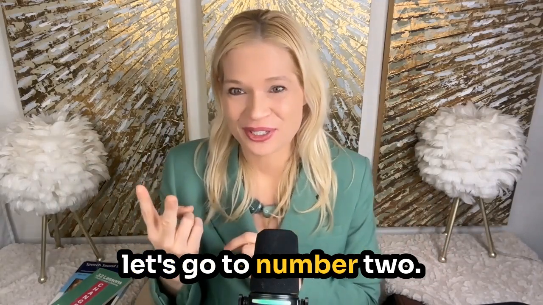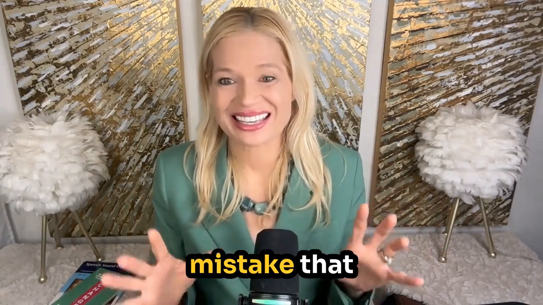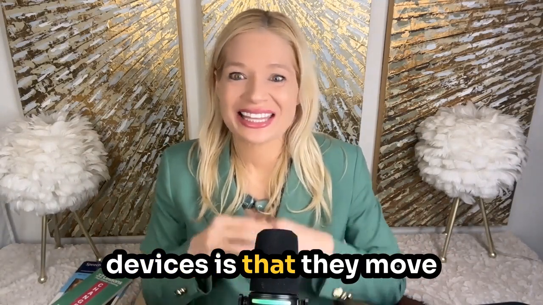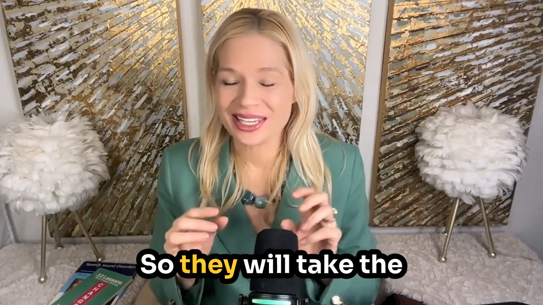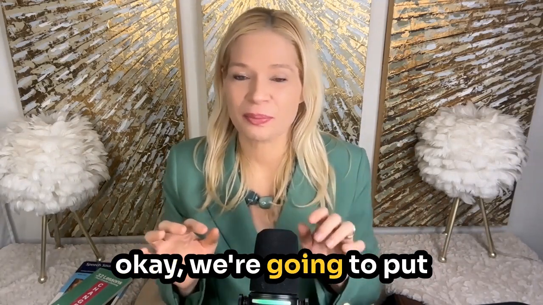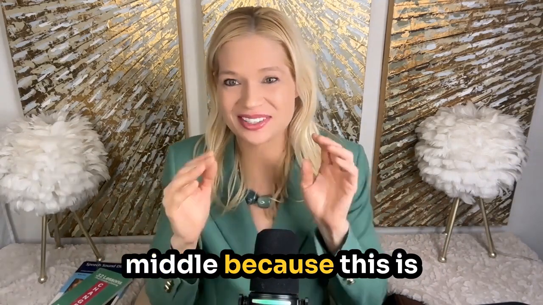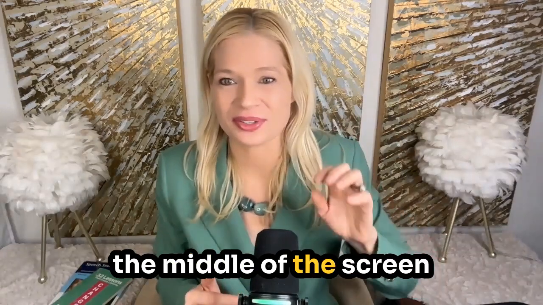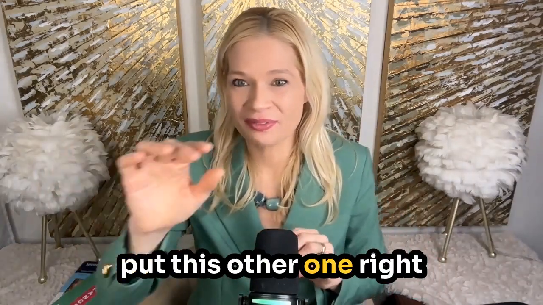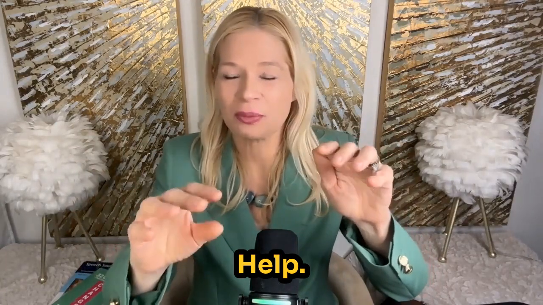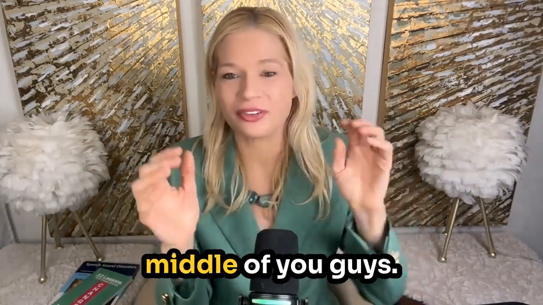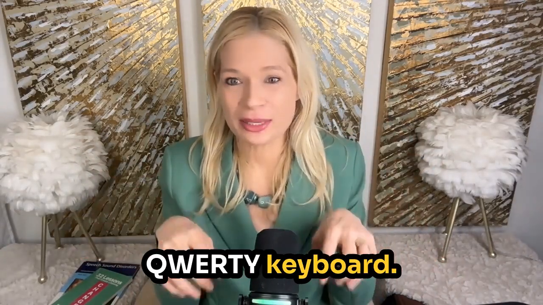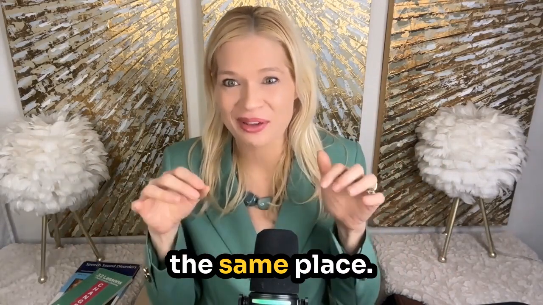Let's go to number 2. The second common mistake that professionals make with high-tech AAC devices is that they move the symbols around. So they will take the symbols and say, okay, we're going to put this symbol right in the middle because this is the most important one. This one, you're just going to say yes. It's going to be right in the middle of the screen. And then we're going to put this other one right over here. Help. Yes, help. They're easy for you to locate, right in the middle. Once again, you're moving the symbols around. Just like the QWERTY keyboard, we need to keep the symbols in the same place.